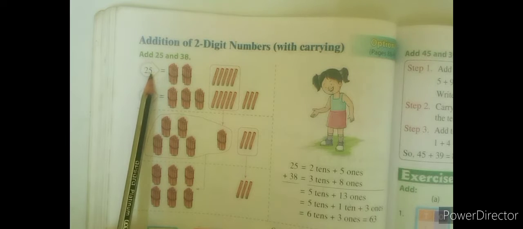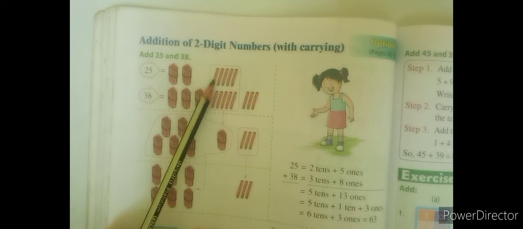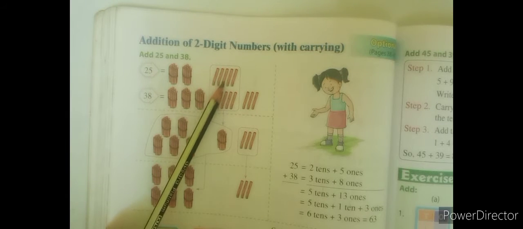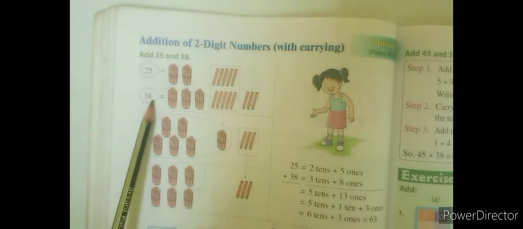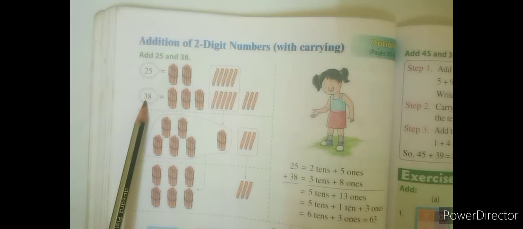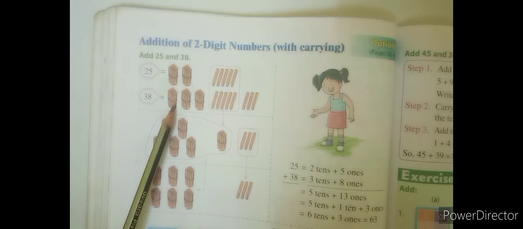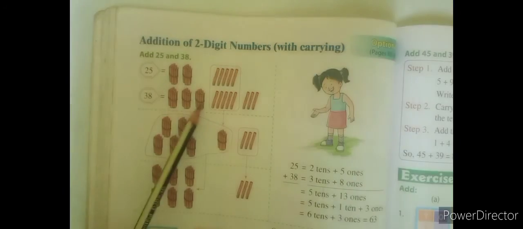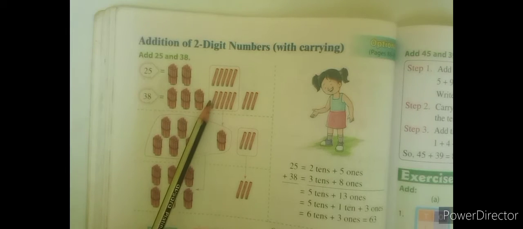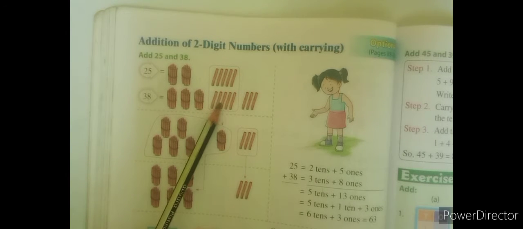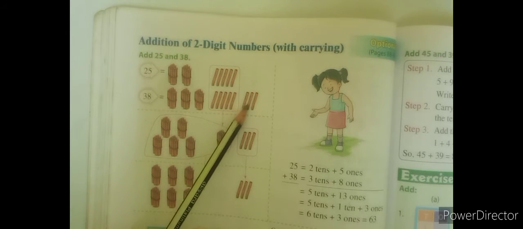Okay, now look at here. Here are 5. Now I have 5 lines here. Okay, now just 38. Firstly, you have to put 3 in the tens place. Now you have to make 3 bundles of tens. 1, 2, 3. After that, look at here. 8. You have to draw 8 lines. 1, 2, 3, 4, 5, 6, 7, 8.